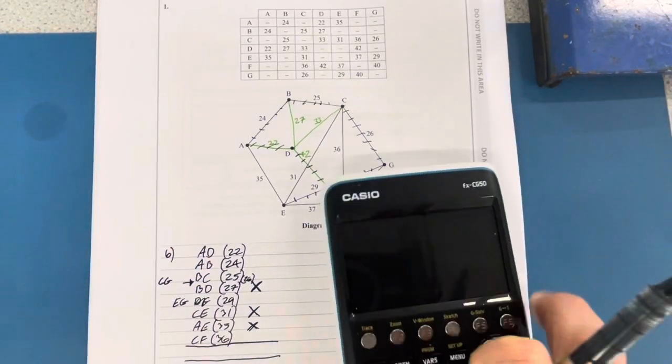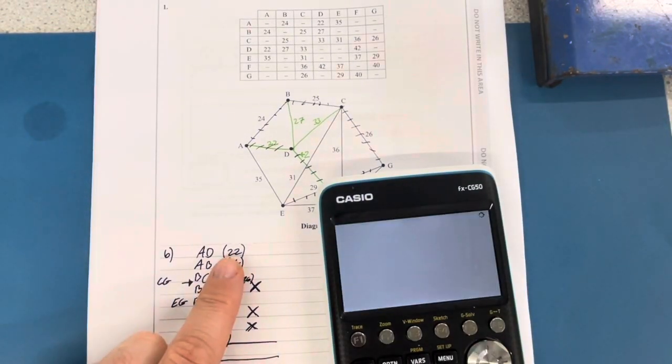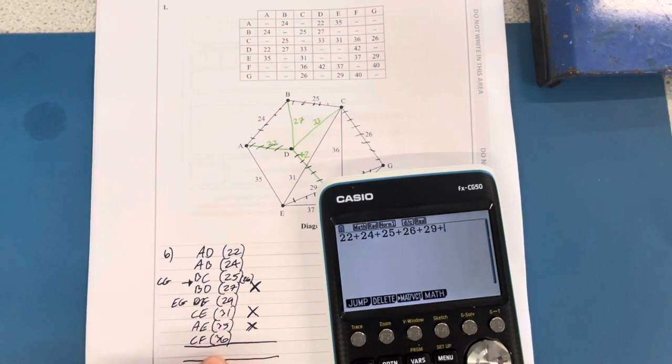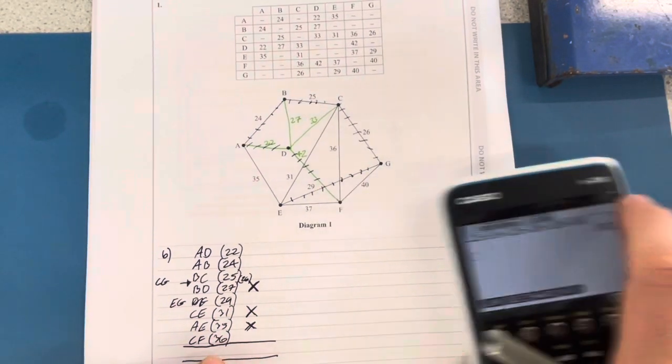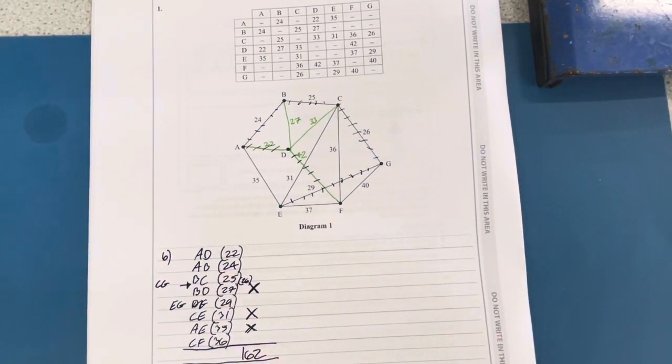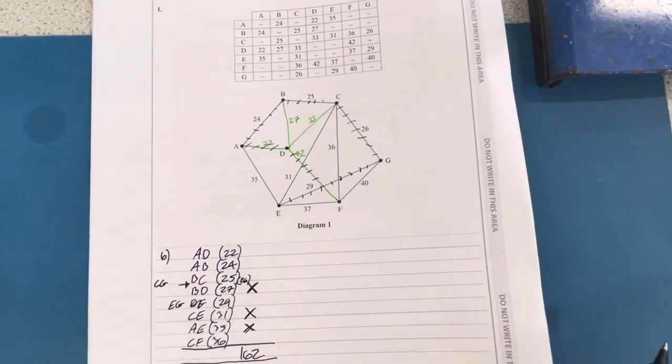So the total length of that tree is just the sum of these arcs. So 22 plus 24 plus 25 plus 26 plus 29 plus 36. 1, 2, 3, 4, 5, 6 numbers, that's 162. So that was 6 marks. Okay, question number 2.